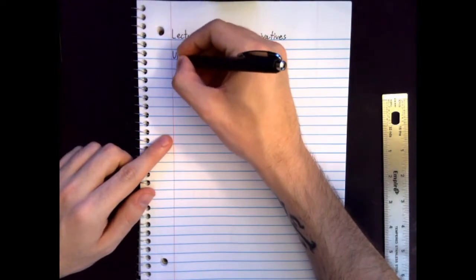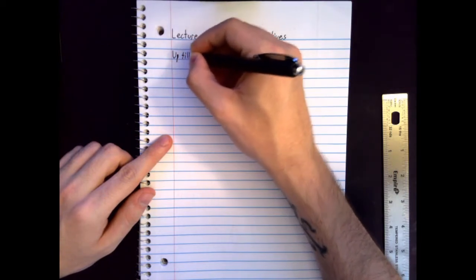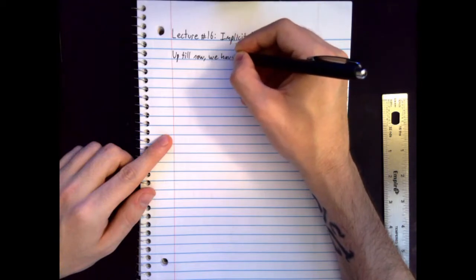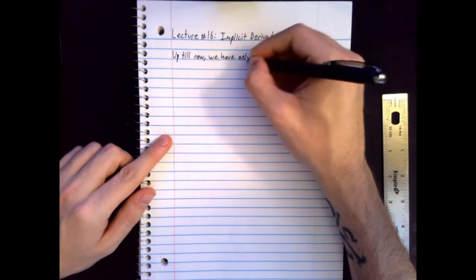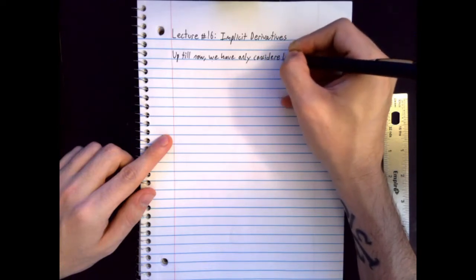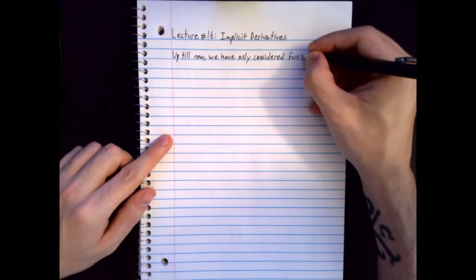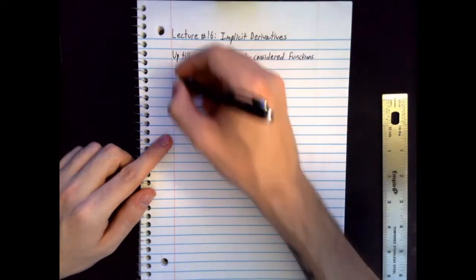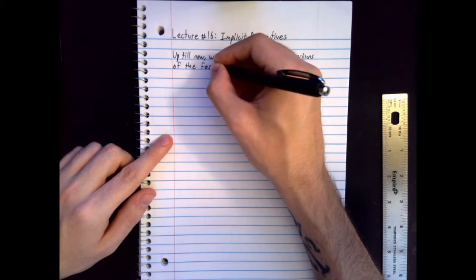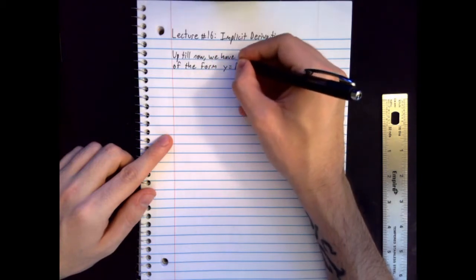So up till now, we have only considered functions of the form y equals f of x.